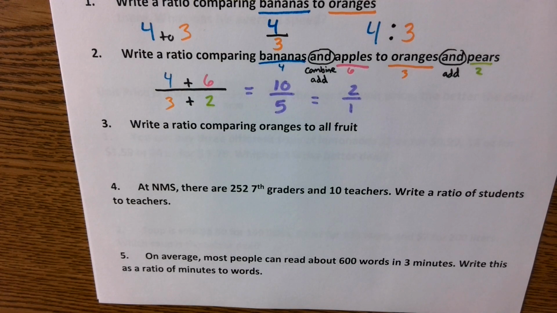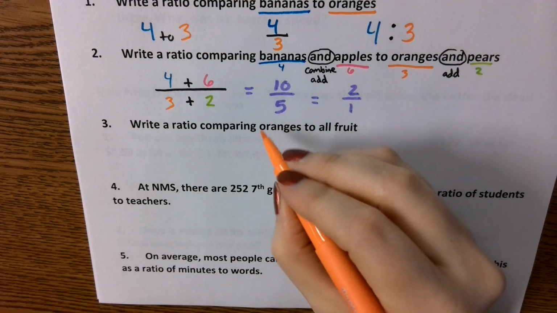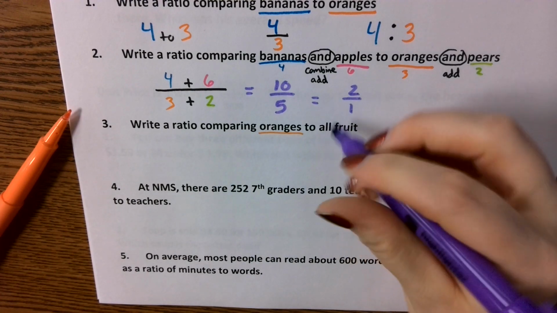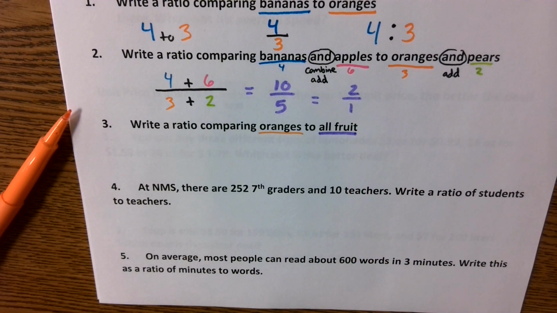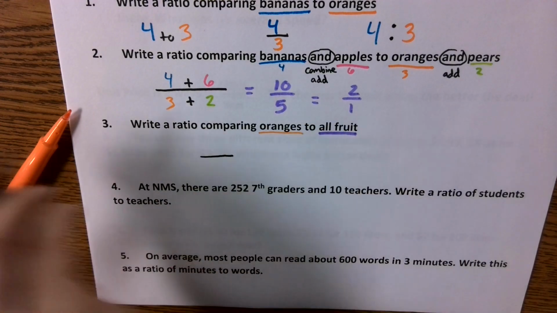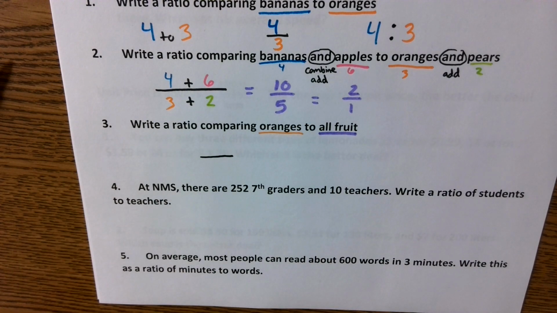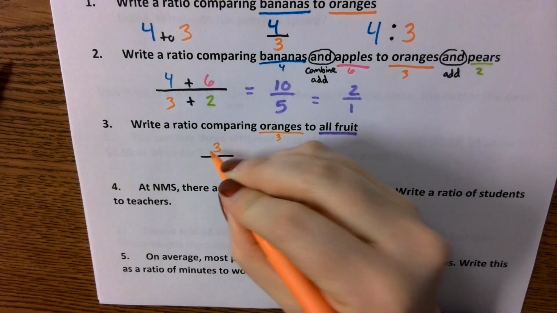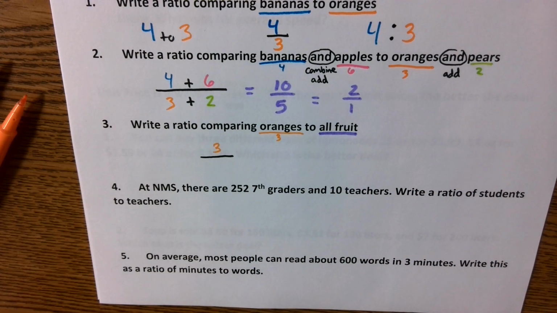All right, so if we are comparing oranges to all the fruit, and I write this as a fraction, what value is going to go on top of my fraction? 3, because there's 3 oranges. 3 oranges. And then what value is going to go on the bottom for all fruit? Madison?